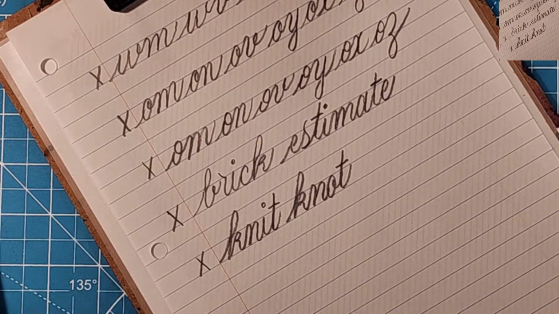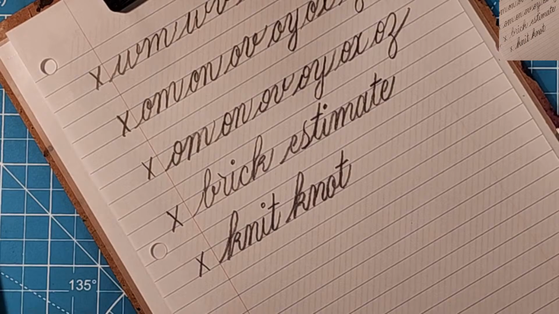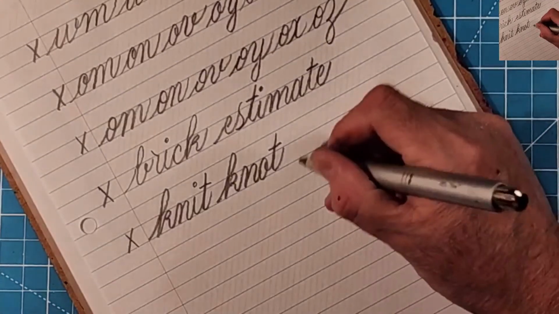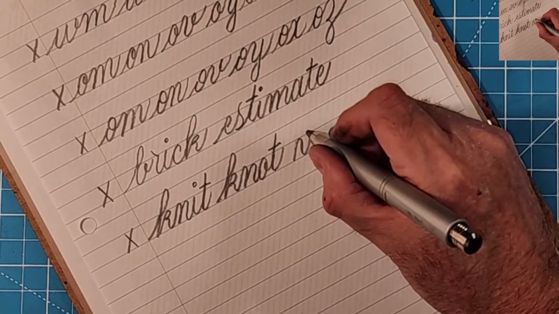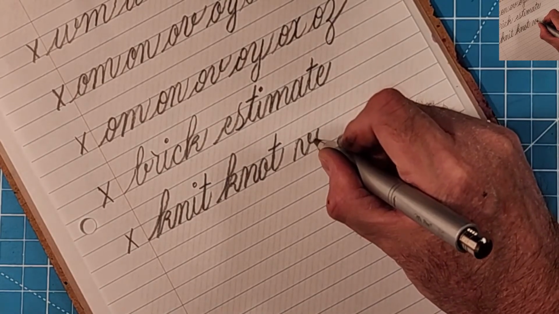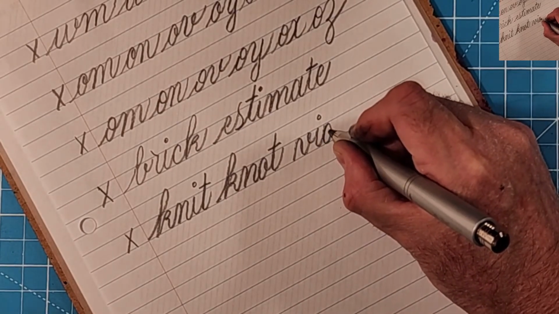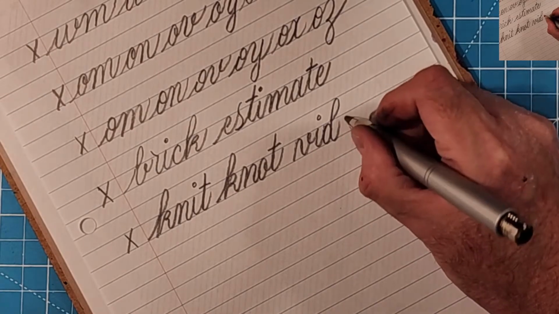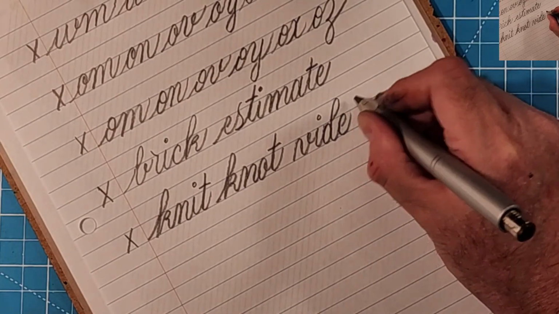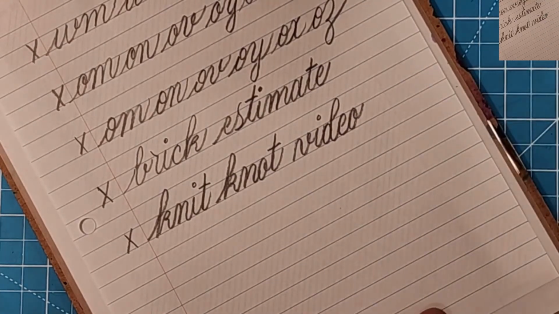Okay. Let's do another word. Let's start with a V. Let's do the word video. So video is a compound curve, a connection stroke, an underturn, a tittle, an oval, an ascending stem loop, an E stroke, and an oval with a connection stroke.